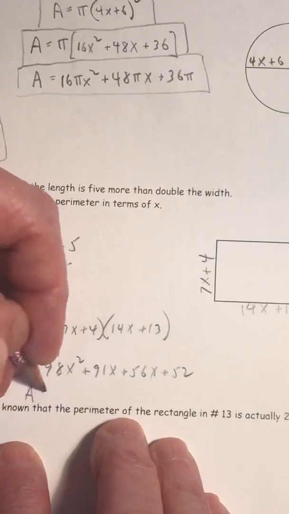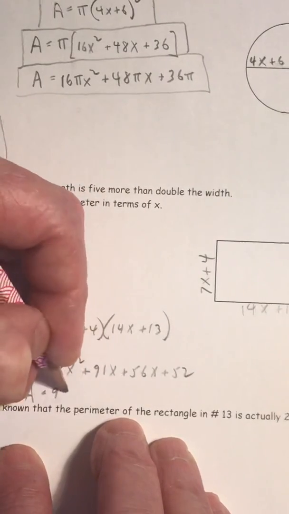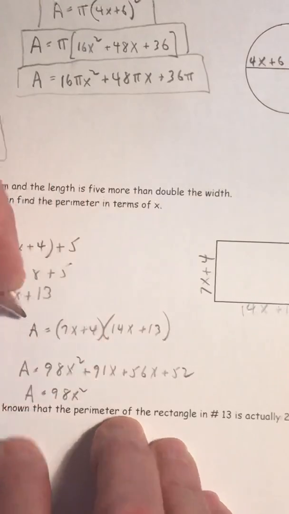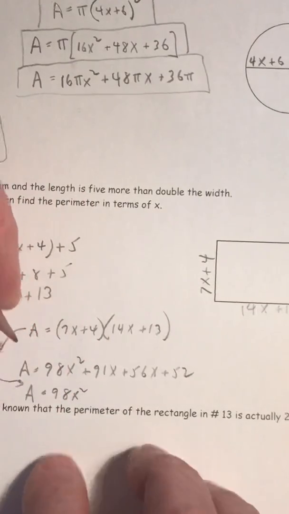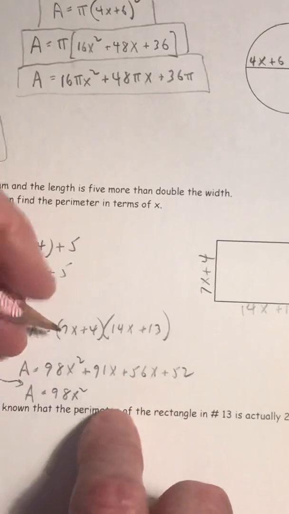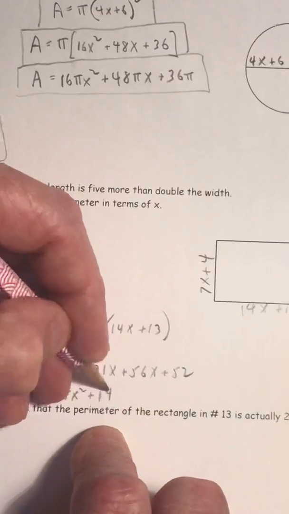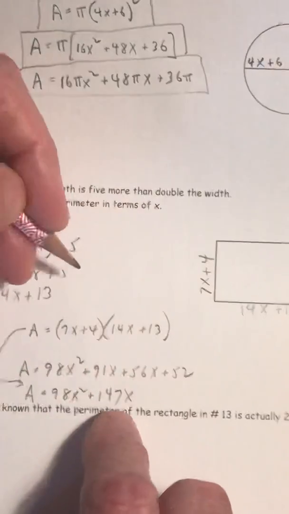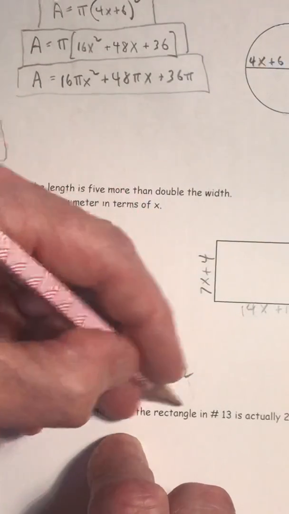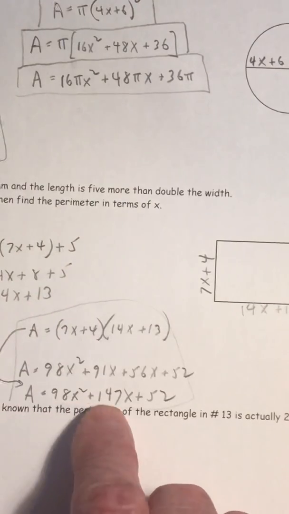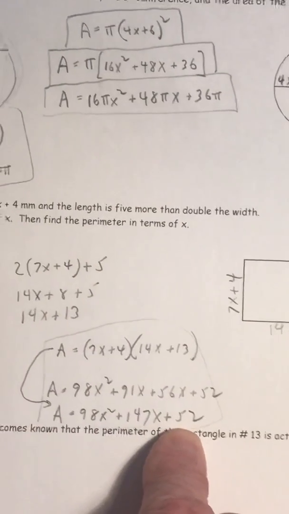So the area, as multiplied out as we can get it. See, there's the area back there. That's probably good enough for the test. But if you want to simplify it more, you can do this. Multiply it out. There's your real thorough answer. 98x squared plus 147x plus 52.